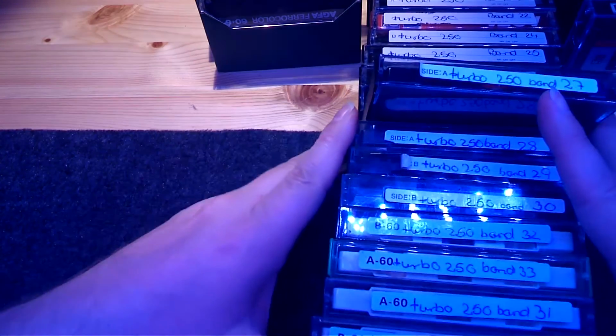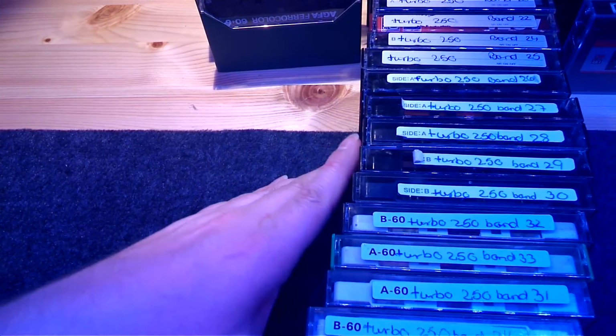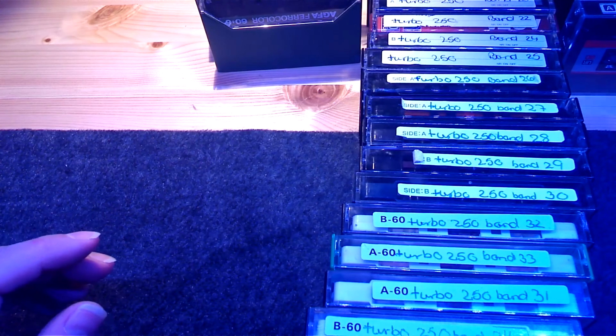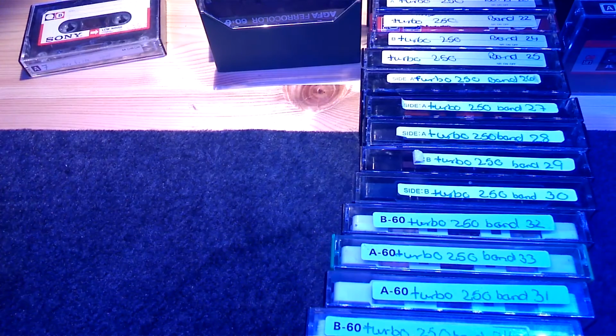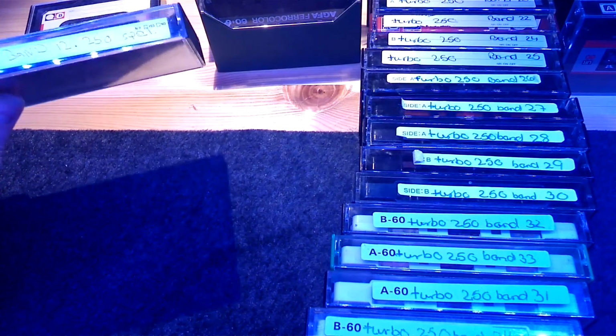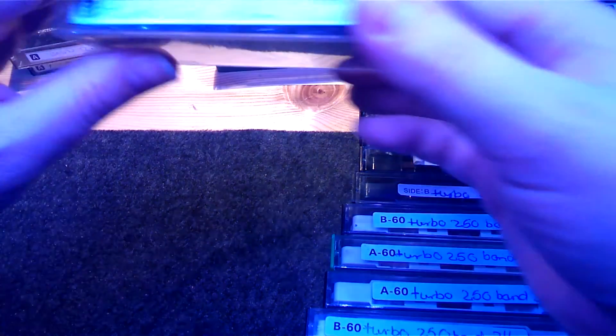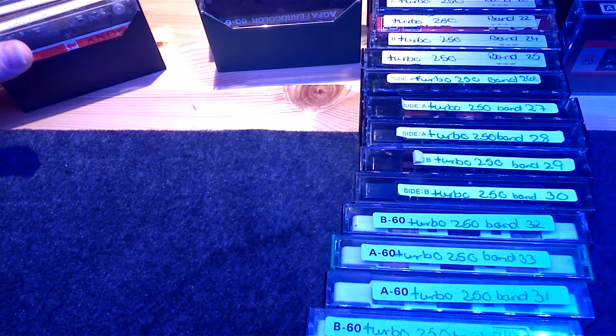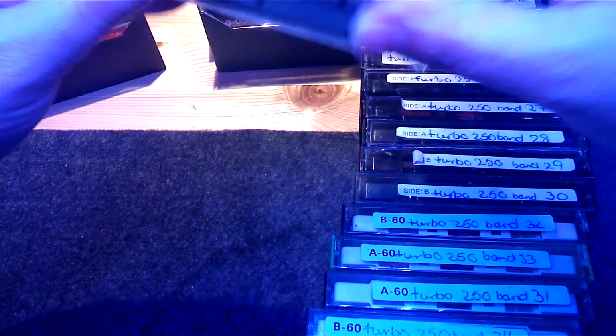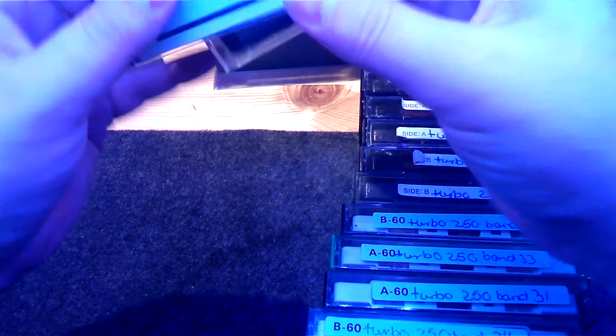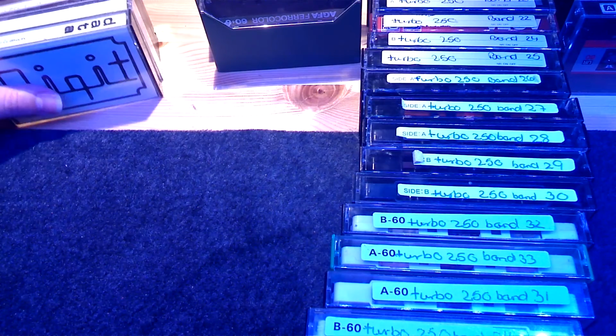So it looks like we are coming our way here, and that is Super Turbo, like I said. So we have some unknown things, we don't know what it is, but that's okay.